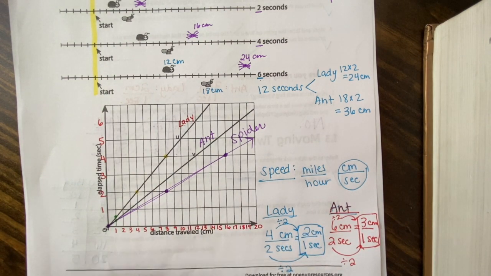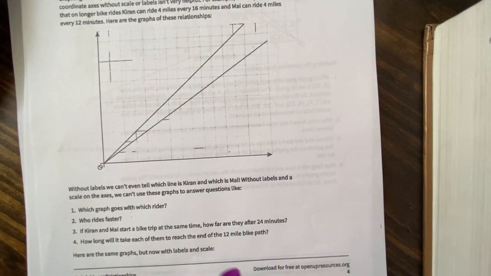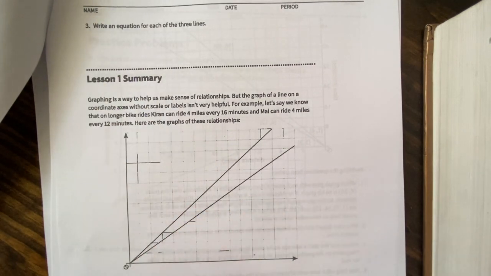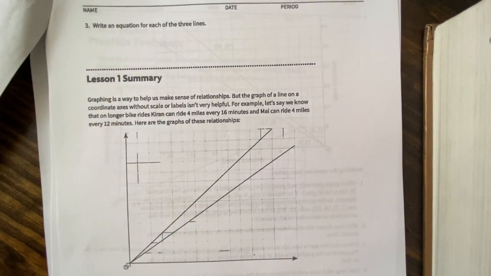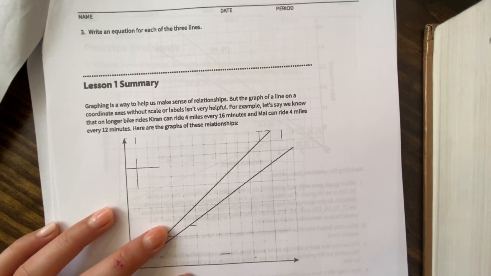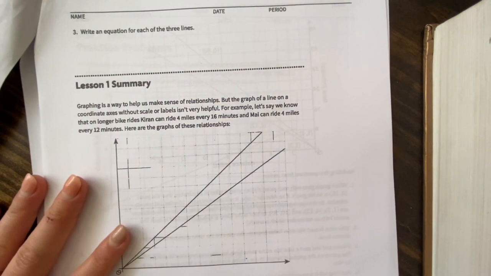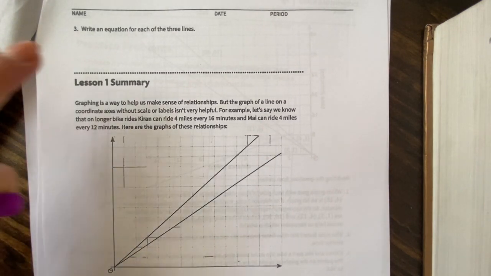All right, so okay, we are so close to being done. I actually am excited about this question because we did this a long time ago. You guys were really, really good at it when we did it, but I'm sure most of you have forgotten it. So it says write an equation for each line.